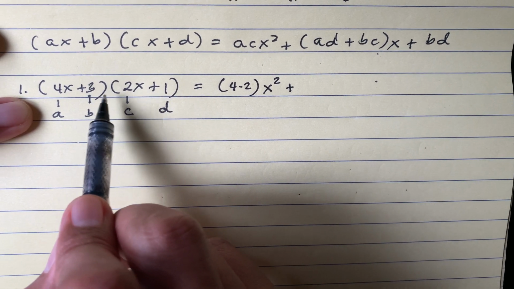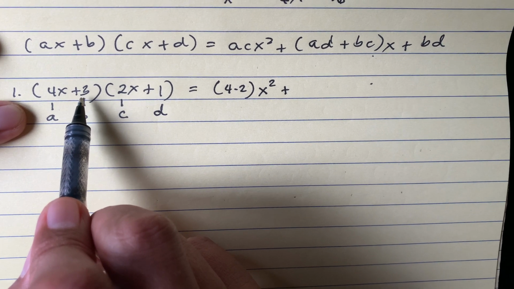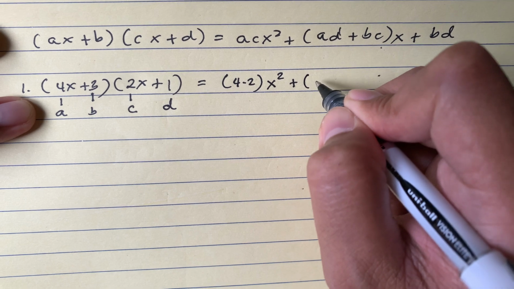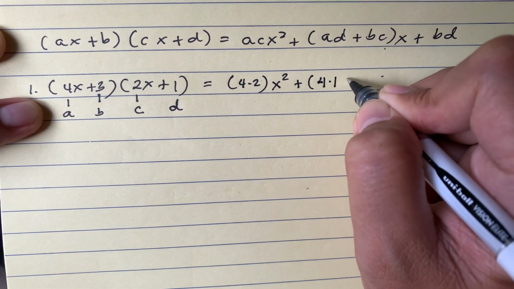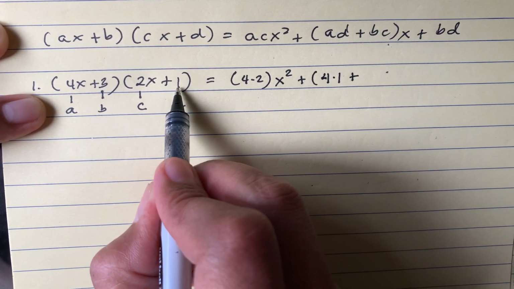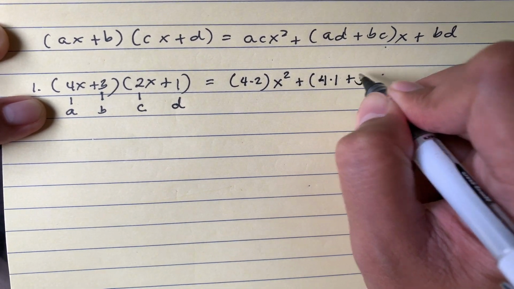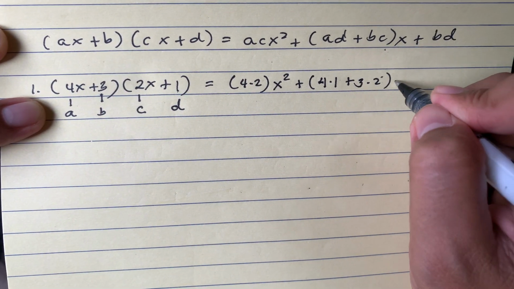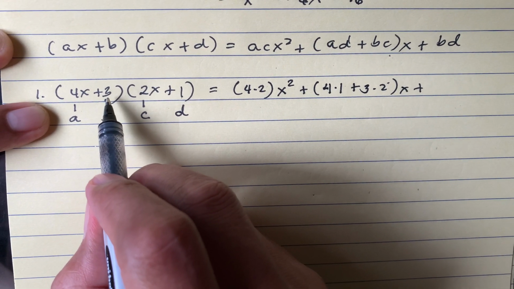At the same time, you're going to get the product of your inner terms, represented by the coefficients and constant 3 and 2. So here, we have 4 times 1 plus, that is your AD, then your BC, which is 3 times 2, suffix your common variable x plus the product of your second terms of the two binomials.